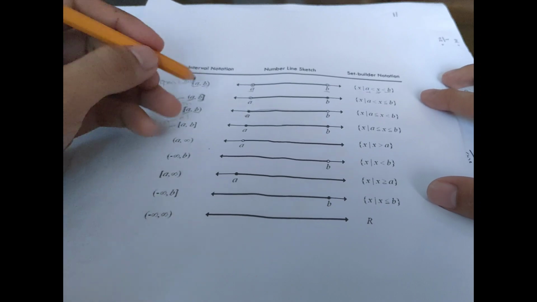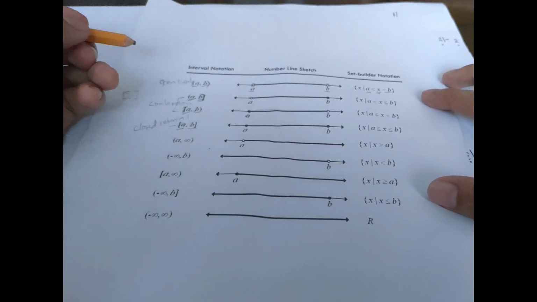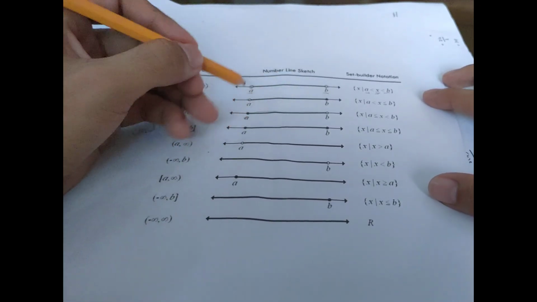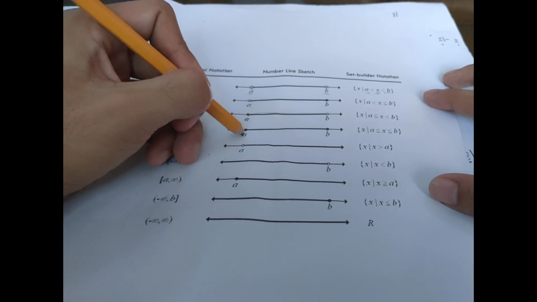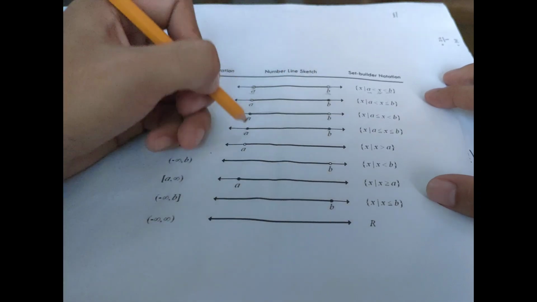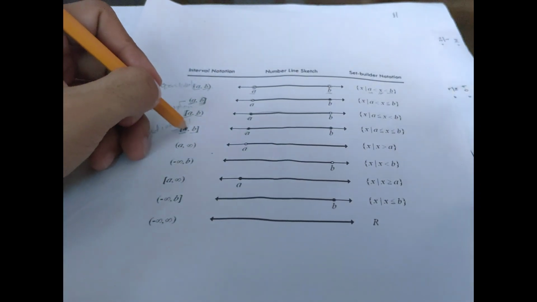This one, both A and B are included. Okay, as you can see in our sketch line, all the values of A and B are shaded. So it means that they are included in our boundaries.